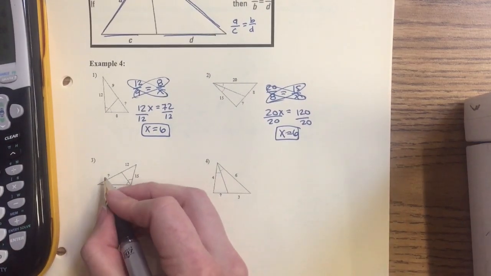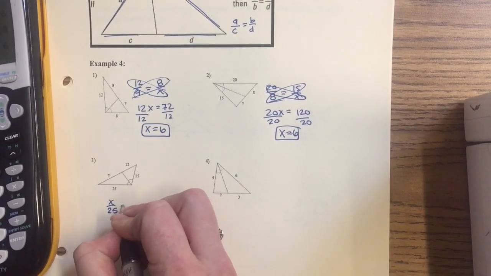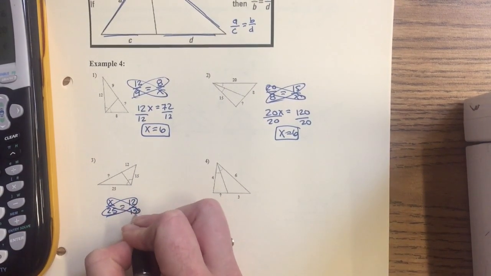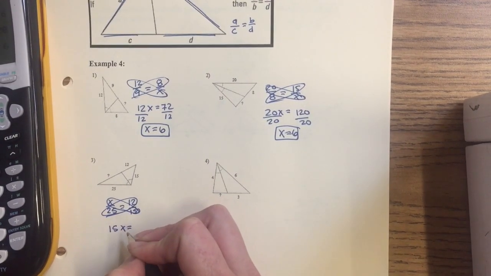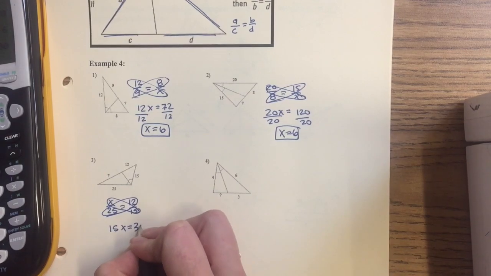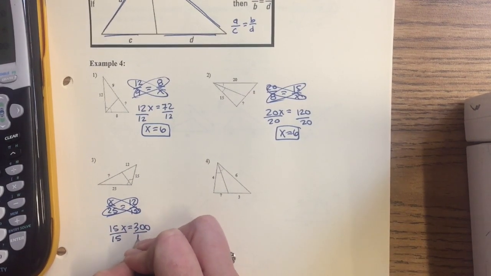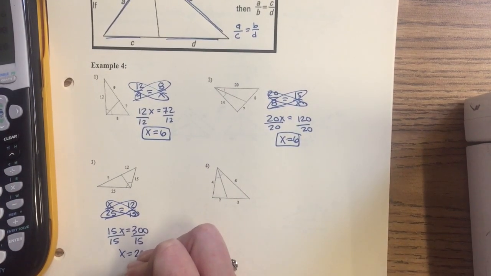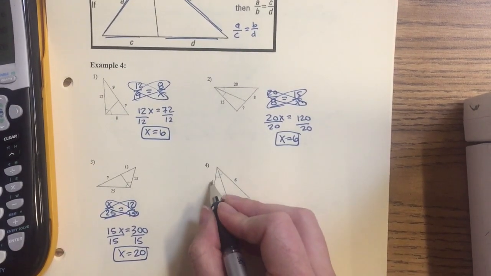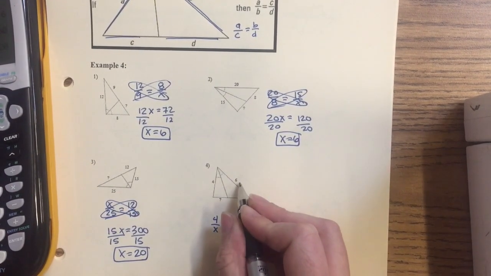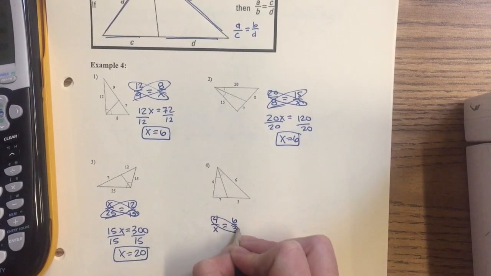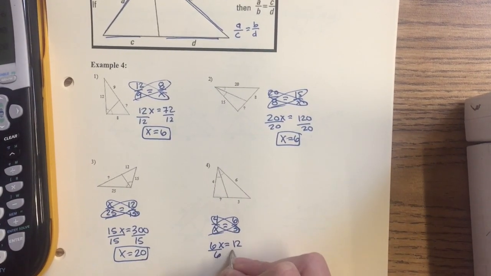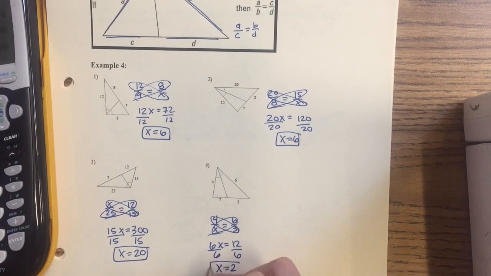Set up the proportion. If I do x over 25, it'll be 12 over 15 for my next proportion. That gives us 15x is equal to 25 times 12. Divide by 15. And we get x is equal to 20. Four over x is equal to 6 over 3. Cross multiply. 6x is equal to 4 times 3 is 12. Divide by 6. X is equal to 2.